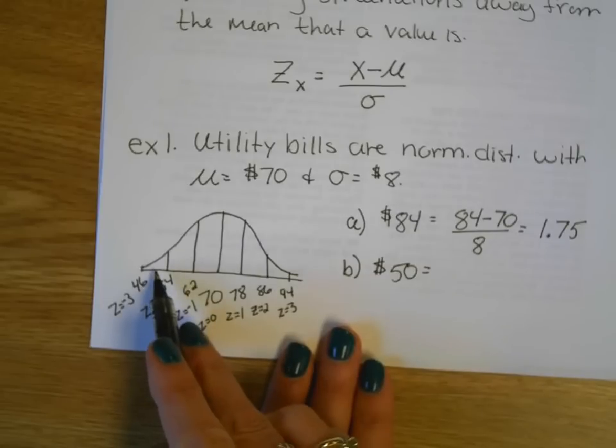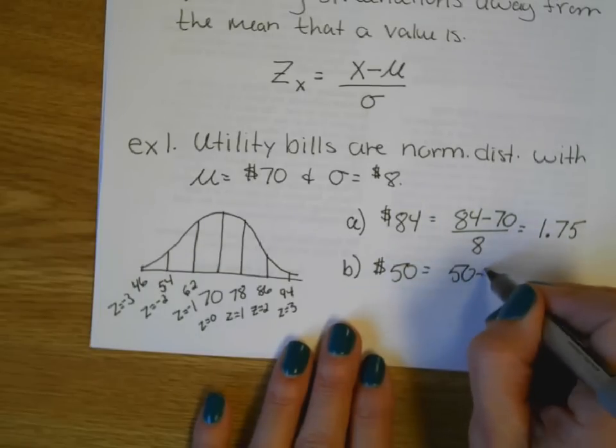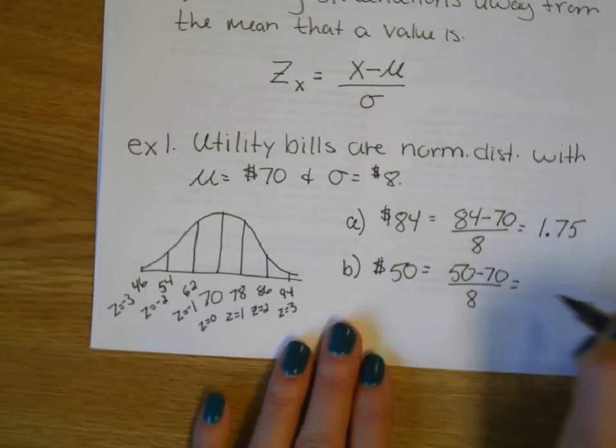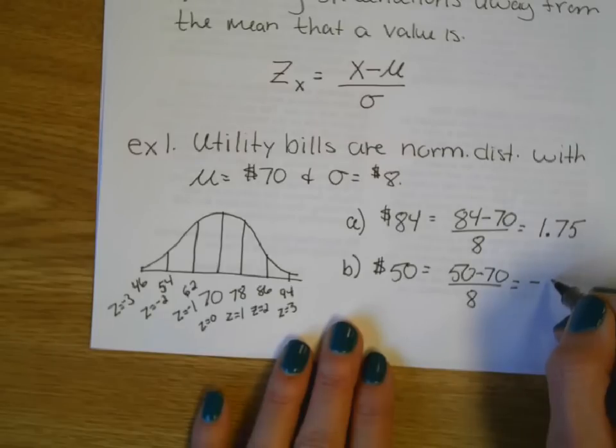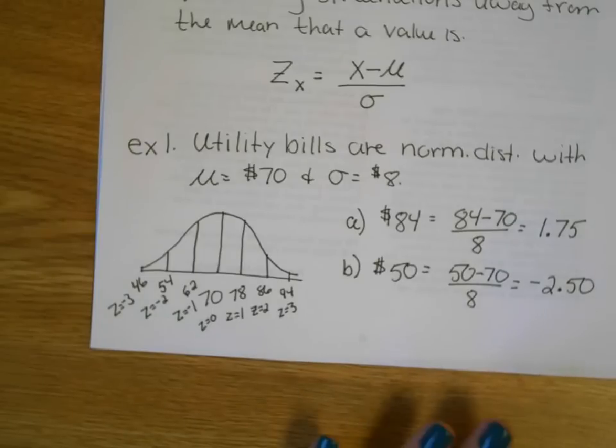Should be negative 2 point something. So 50 minus 70 divided by 8. That's negative 20 divided by 8 is negative 2.5. Okay. So you can convert values to z-scores and know what it means.